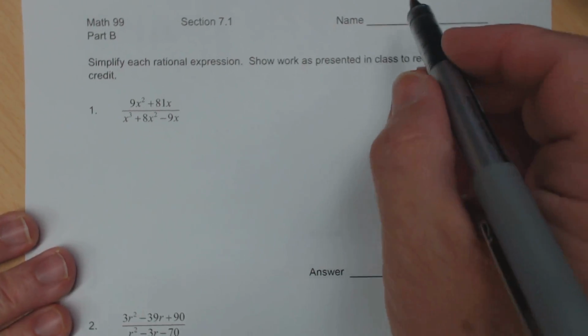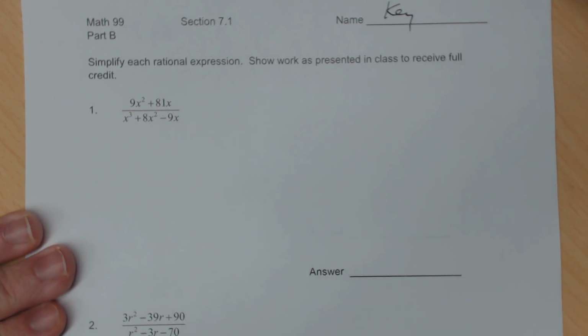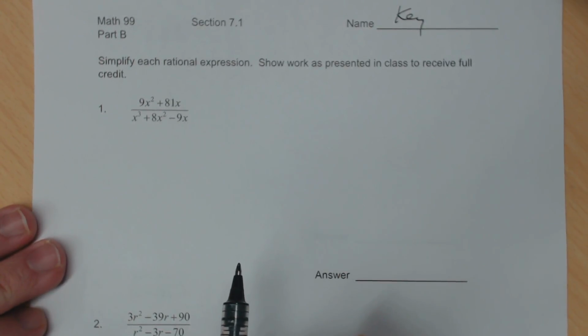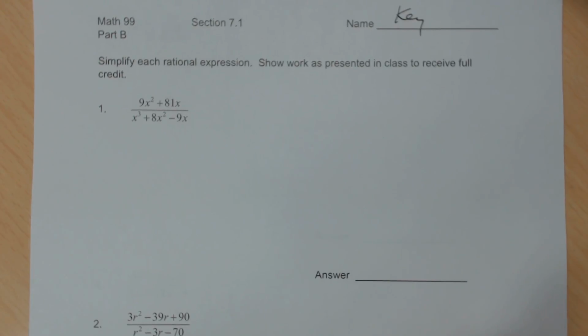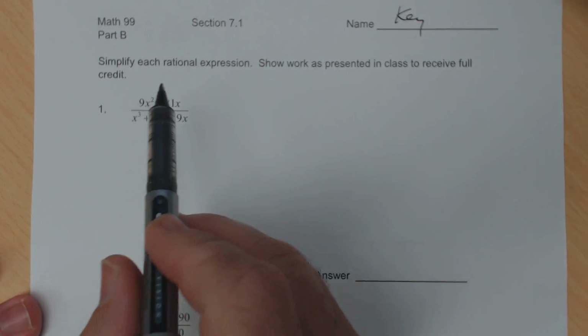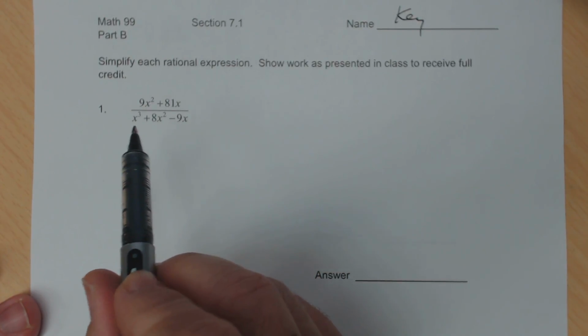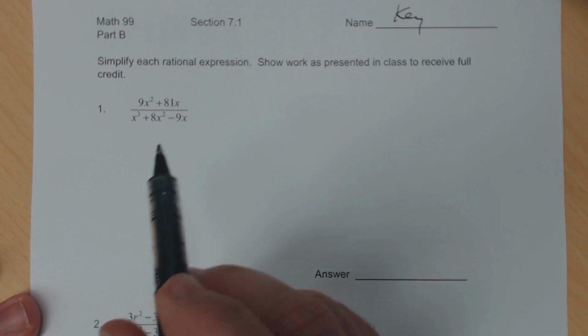Okay, so this is the key to section 7.1 part B. Again, we're simplifying rational expressions, and you want to show your work to receive full credit. All right, so again, you're going to factor the numerators and denominators, and then you're going to reduce the common factors.